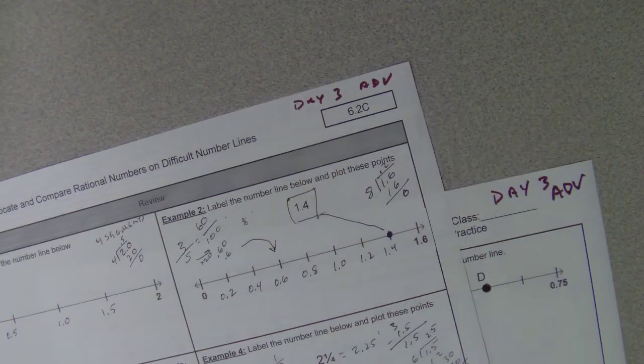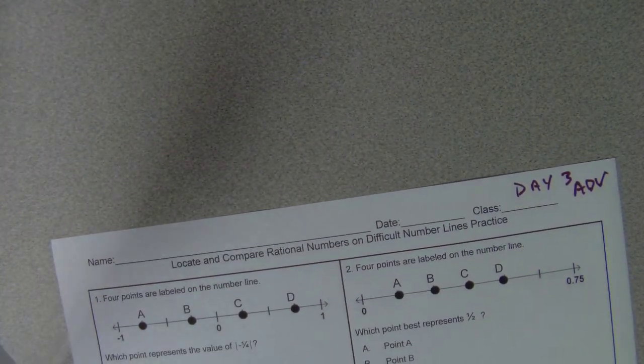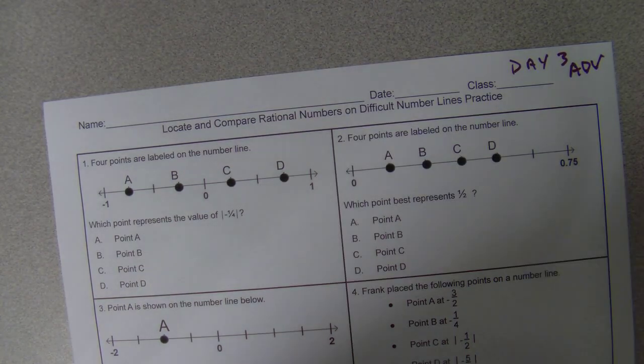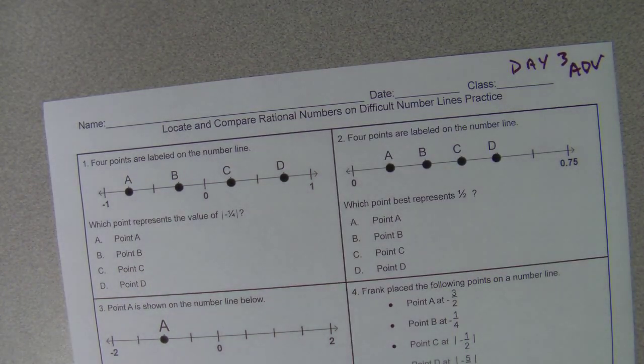Okay, now get started immediately with the practice, and we'll show you the answers here shortly, but I want to walk around and see that you're doing it correctly, okay?